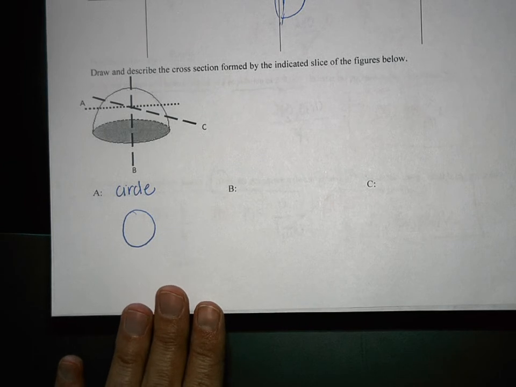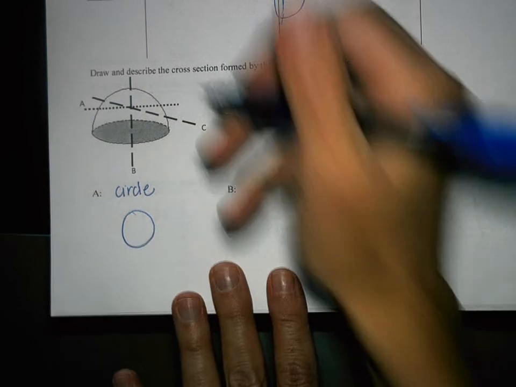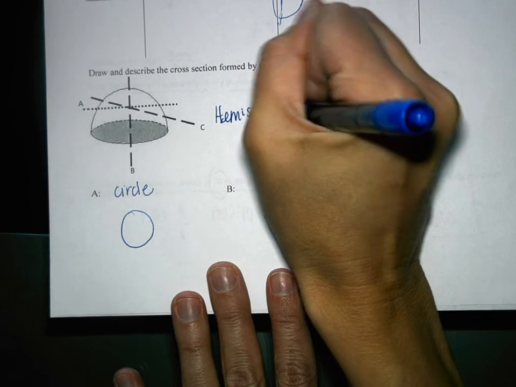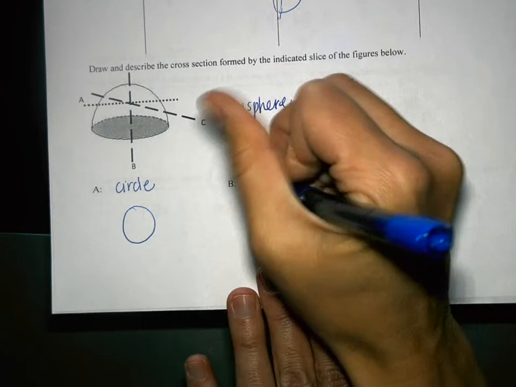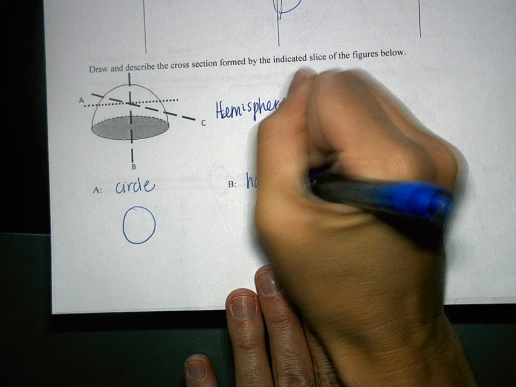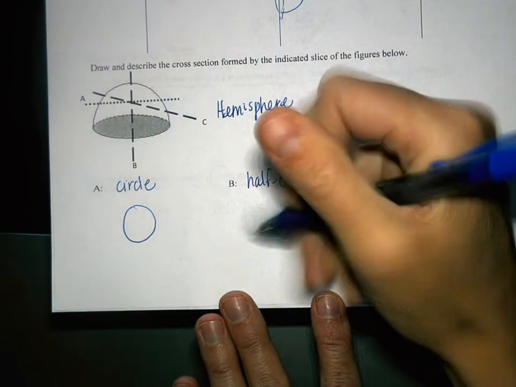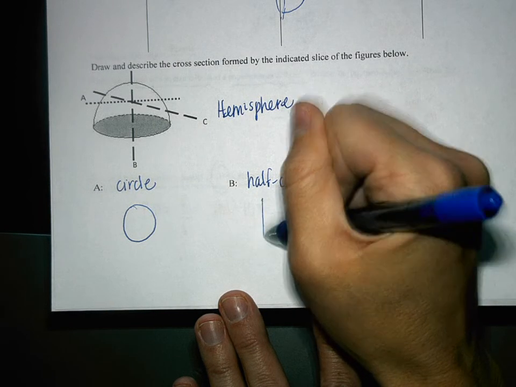What is going to be B? Okay, so this is actually a hemisphere, okay? Spheres are 3D. And so this one, when you're cutting it, it's going to just be a half circle. Okay, and as it cuts, it's going to be, I can't draw them very good, but we're just going to go like that.